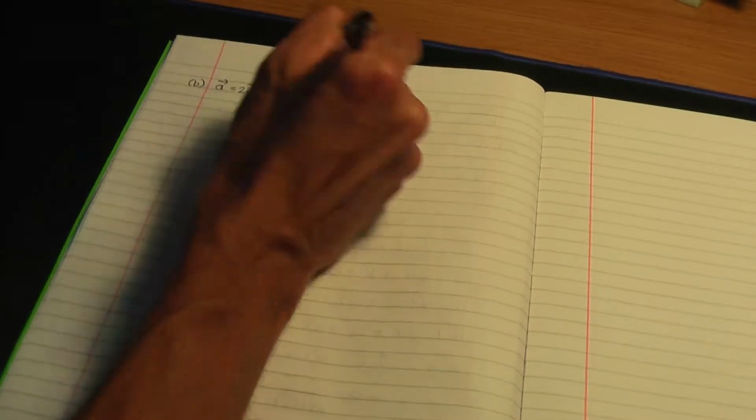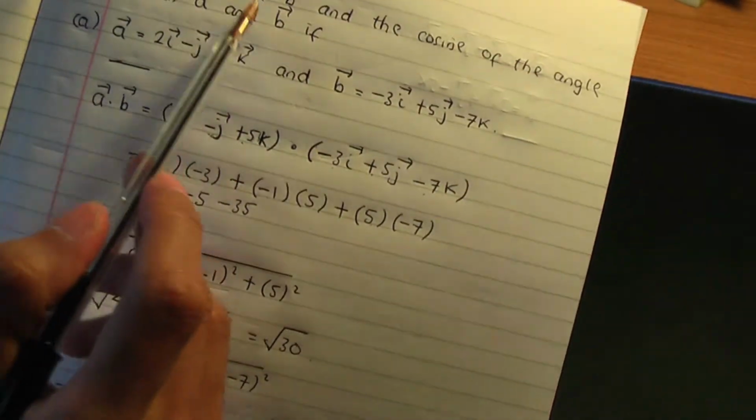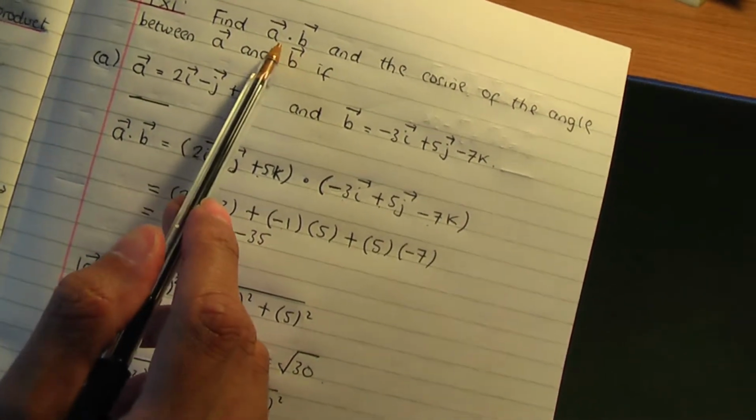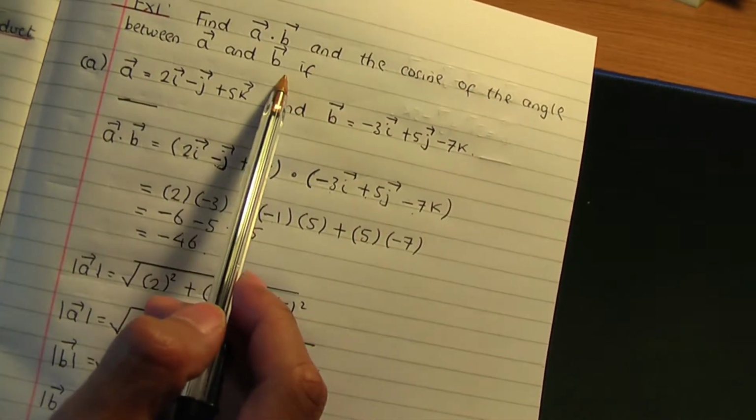In this example, the vector A is given by 2i minus j minus 2k, and the vector B is given by 3i plus j minus 5k. Okay, so remember the question being to find a dot b, so that's the first part of the problem, and we need to work out the cosine of the angle between a and b.